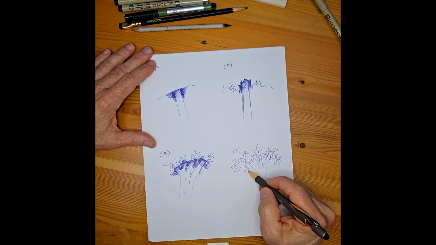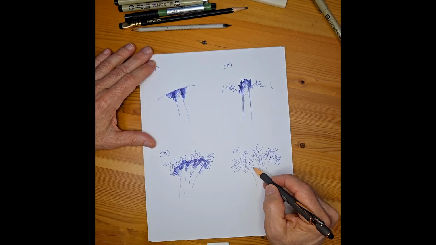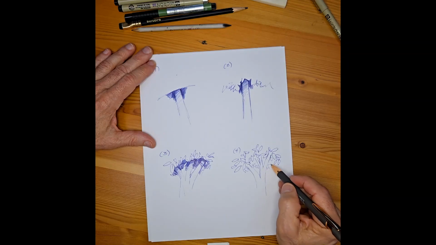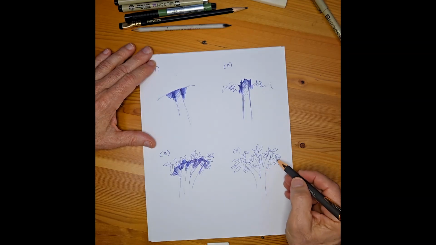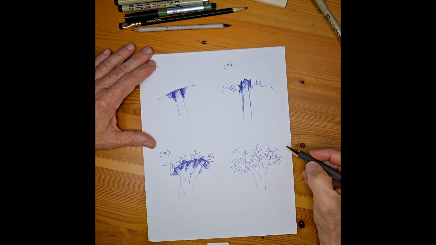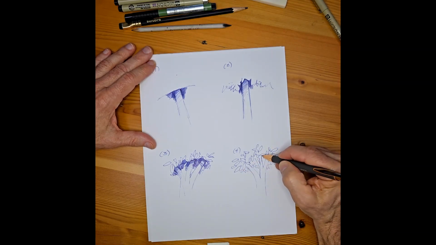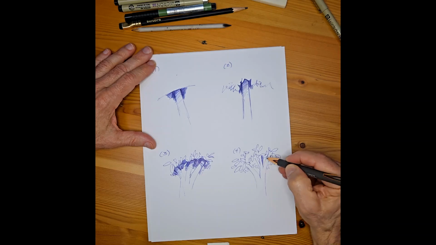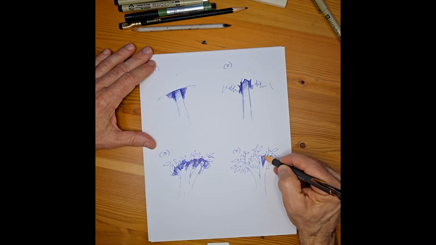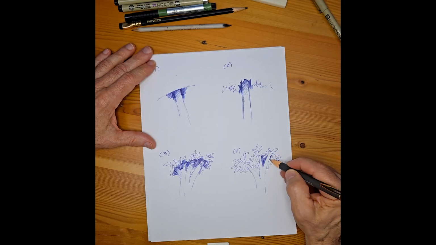We'll create a shape that kind of represents a distant section of leaves. So when we fill in all this now, we'll fill it in to make it seem like it's leaves in the background.